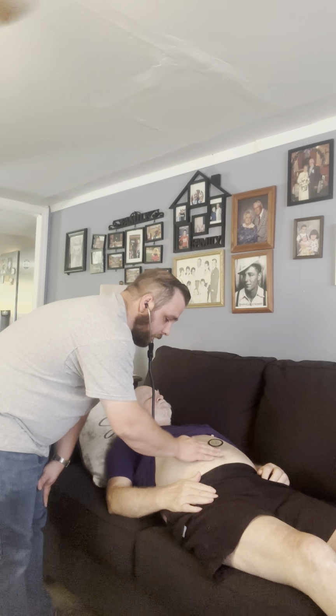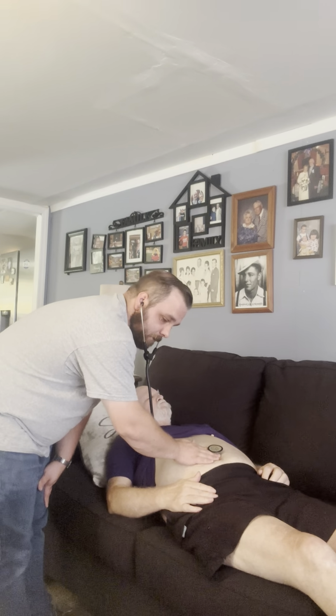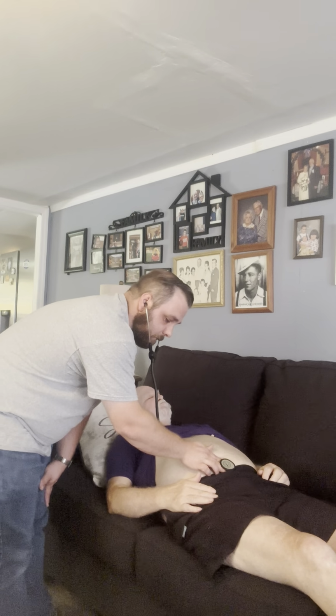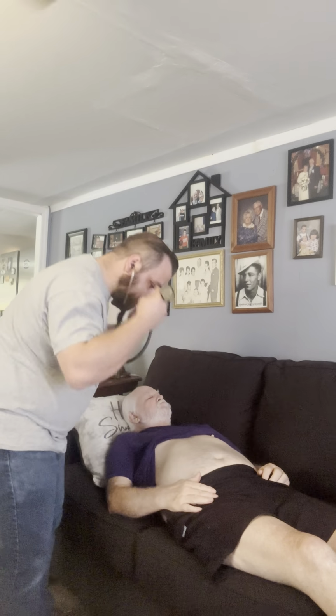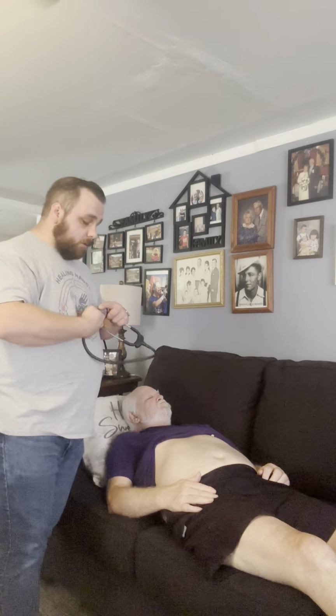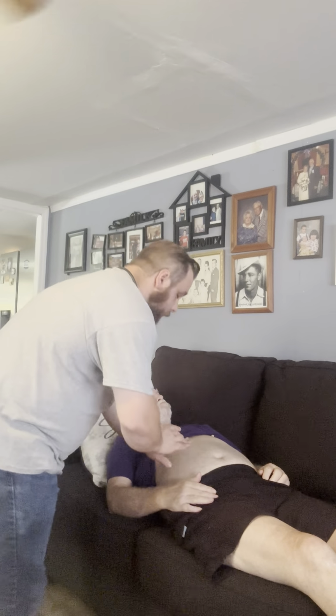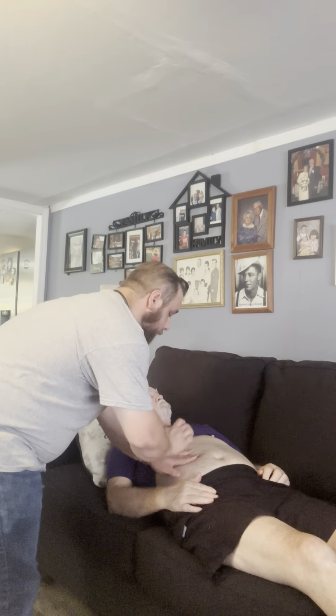We're also going to listen in the umbilical area and the suprapubic area. Patient's umbilicus is inverted. I'm going to percuss.